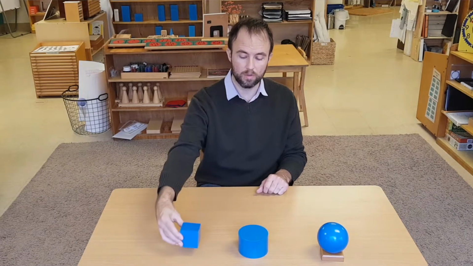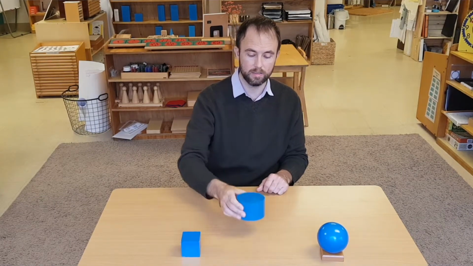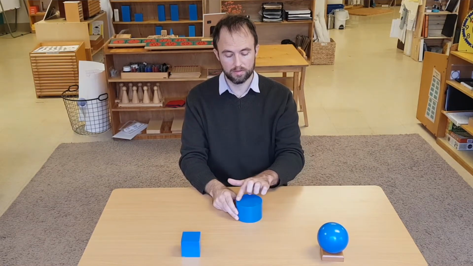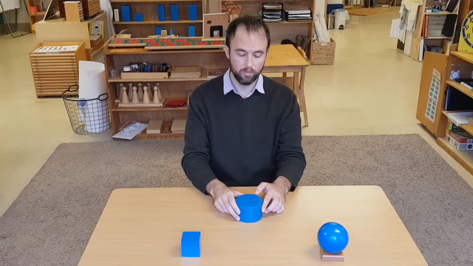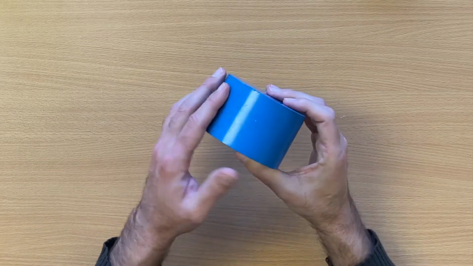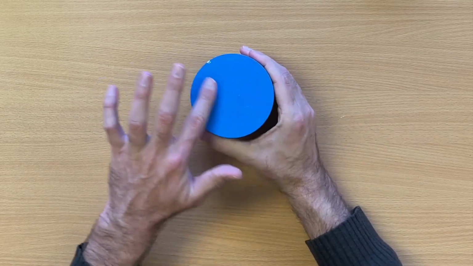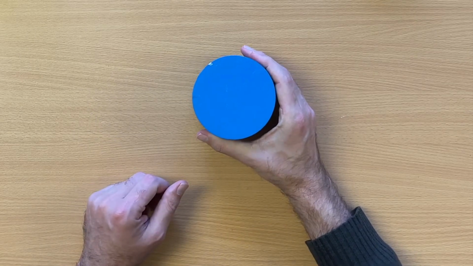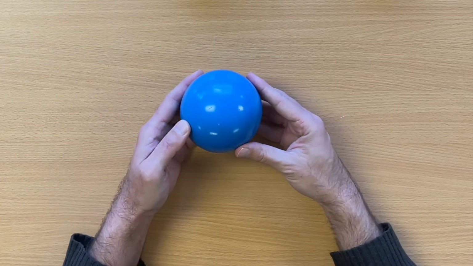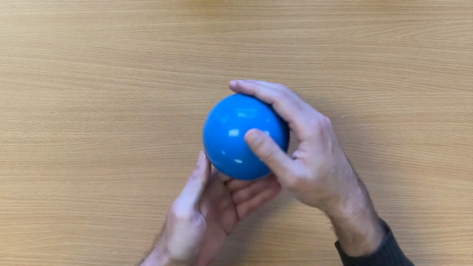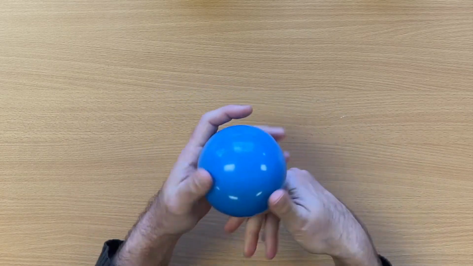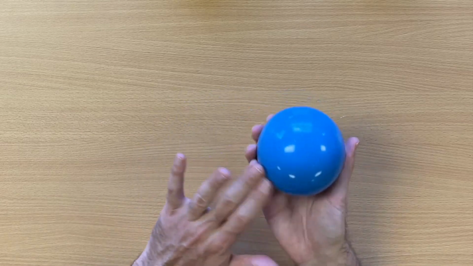Now, if we were to look at our cylinder, we can see that we have this circular surface, and we have a surface that goes around, and then another surface that is a circle. What about our sphere? Well, our sphere has a surface that goes all the way around in all directions. That is the surface of our sphere.